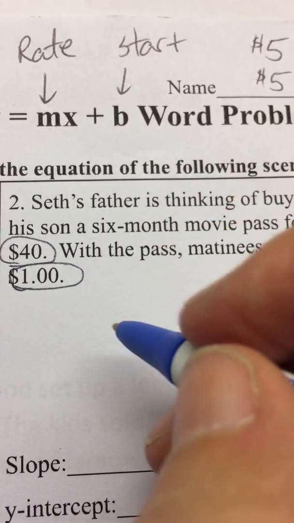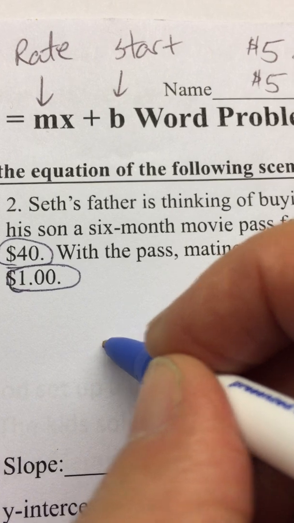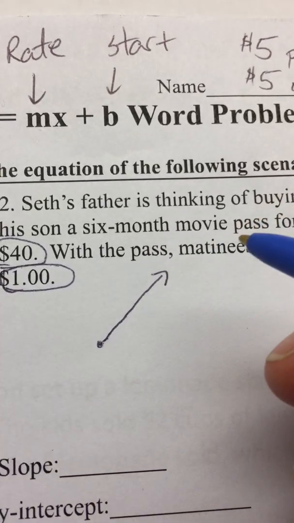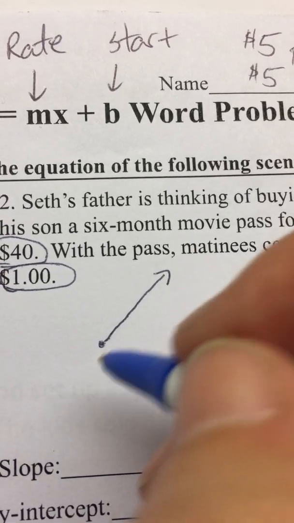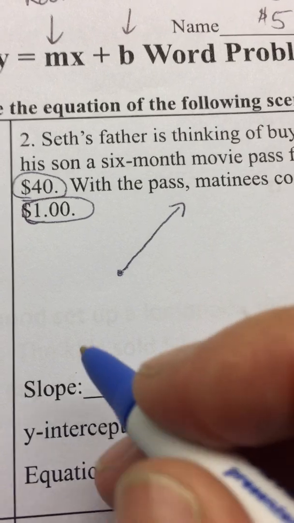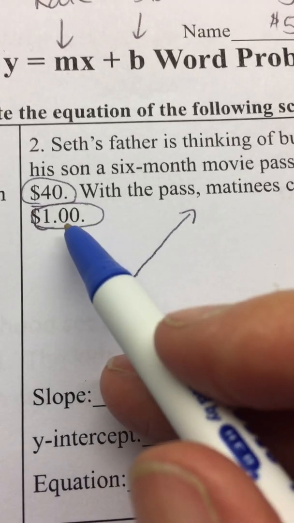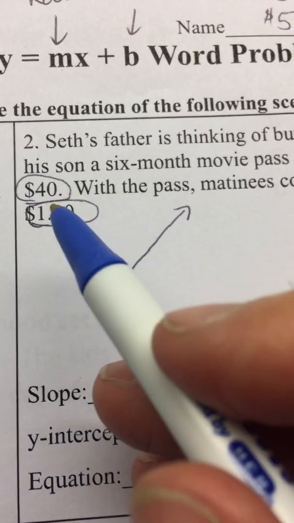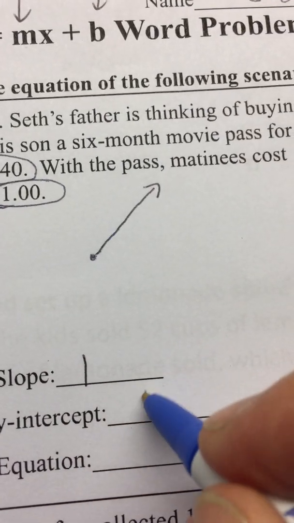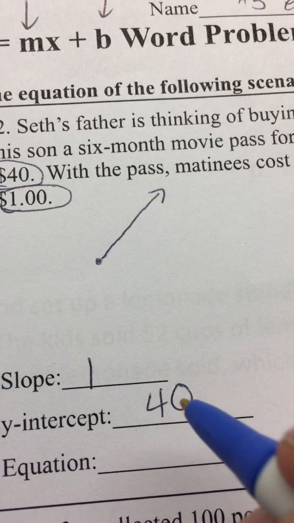So he spends $40 to start with, and then every time he goes to a movie, is the amount of money that he's spending over time going to keep increasing? Yes, so as time goes by, the amount of money being spent is increasing. So my slope is 1. It's going up, so it's a positive 1. $1 per movie, $1 each movie. So $1 times however many movies he's seen. And the initial amount was $40, that's how much he spent up front.